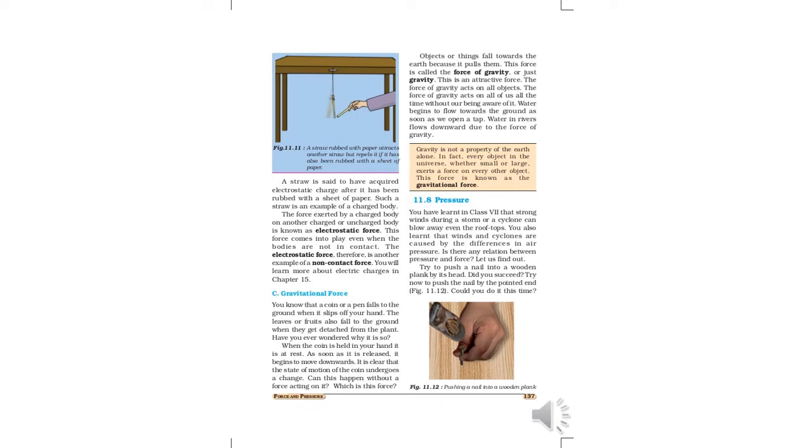Today, we will continue with pressure. That is page number 137. I will explain now what is pressure, how we will feel that pressure is there, and what is the definition for pressure. The force acting on a unit area of a surface is called pressure. Again, I will repeat, the force acting on a unit area of a surface is called pressure.